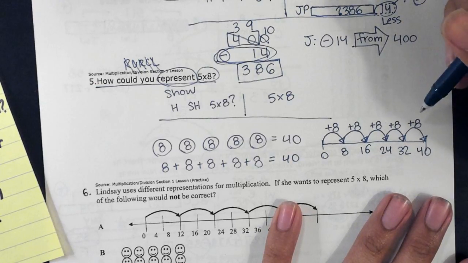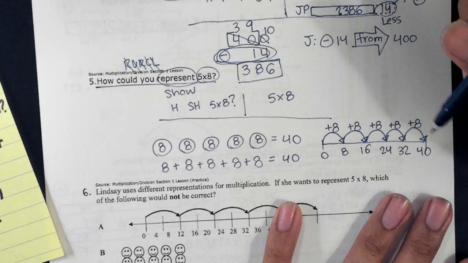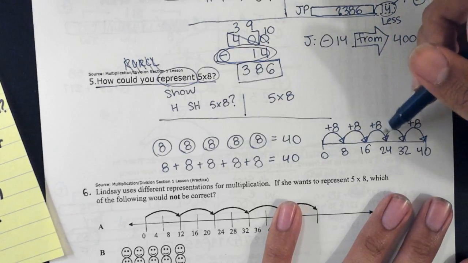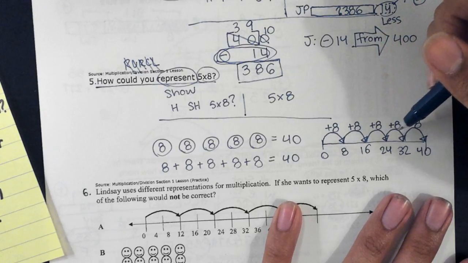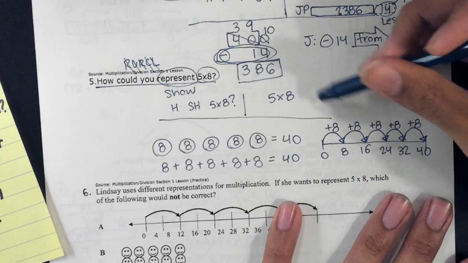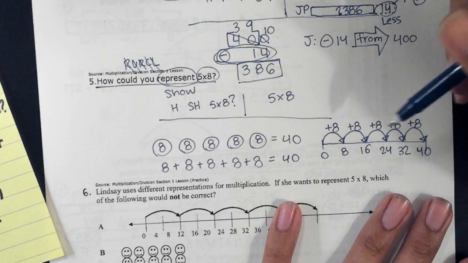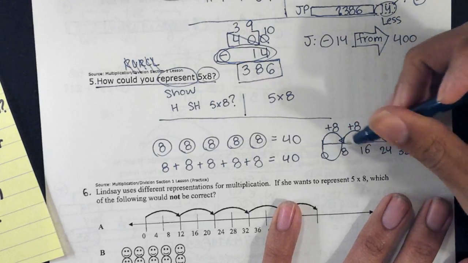Now, if you use a number line, you don't have to write in all these numbers, because just knowing that you are hopping your number of groups and that each hop is the number in each should get you the answer. If this looks a little confusing to you at any time, all you have to do is close the circle.